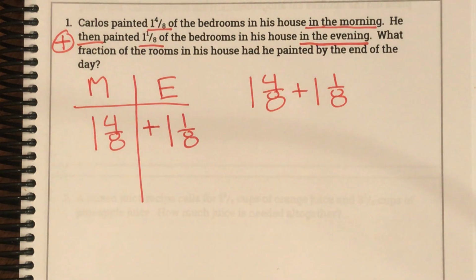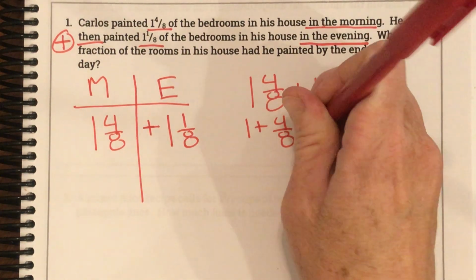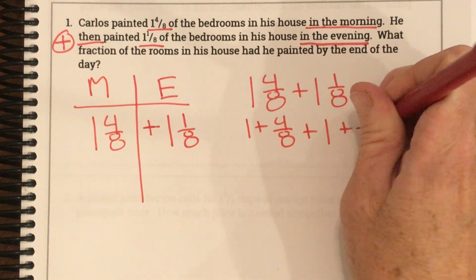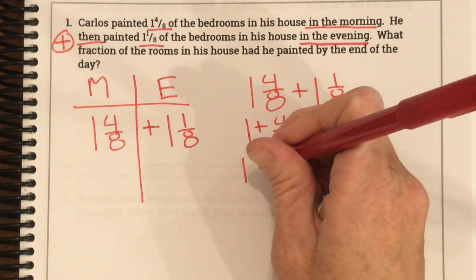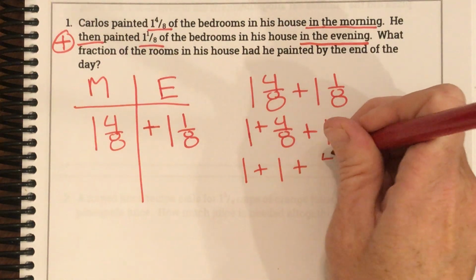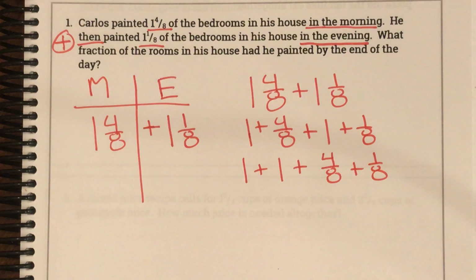Okay, so I could use different strategies. I think for this, I'm just going to use my commutative property strategy, which means I'm going to decompose my mixed numbers. And then I'm going to rewrite using the commutative property, and I'm going to group my whole numbers and group my fractions.